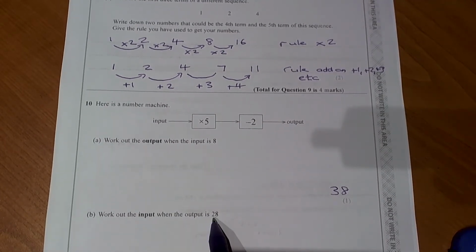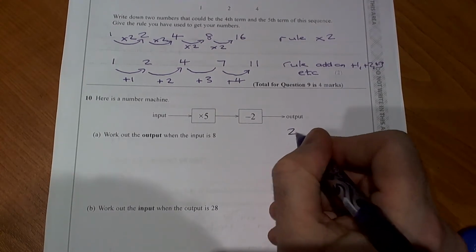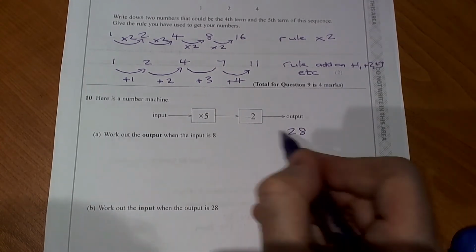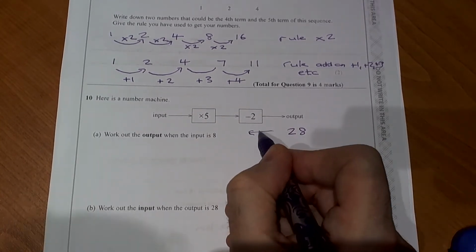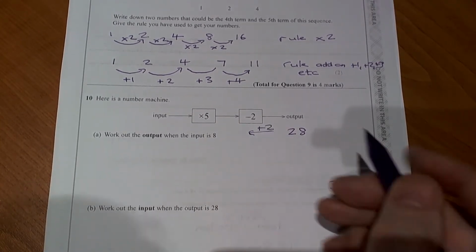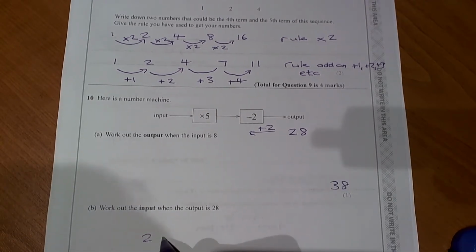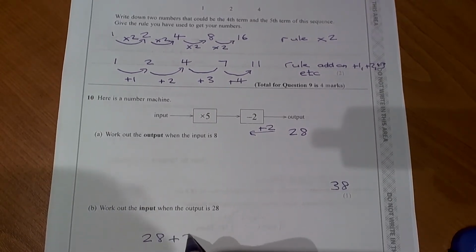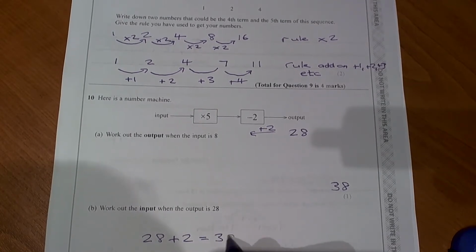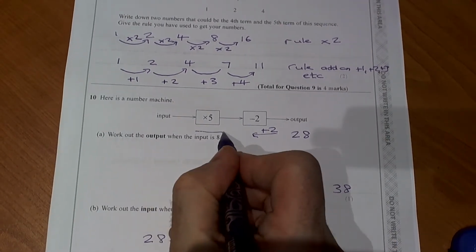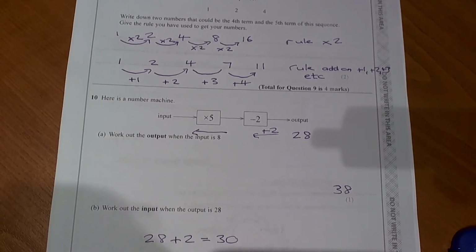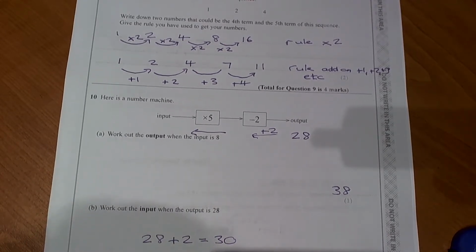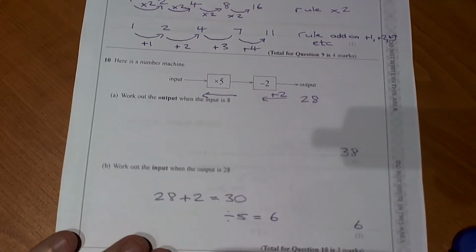We'll work out the input when the output is 28. So what we're going to do for this one, this is the inverse. So we're going against the flow. If we're doing the opposite of minus 2, we're going to do plus 2. So 28 plus 2 gives us 30. Then the next thing we do is the inverse of the times 5. So we do divided by 5, and 30 divided by 5 is going to be 6. So the input to that is 6 using inverses.